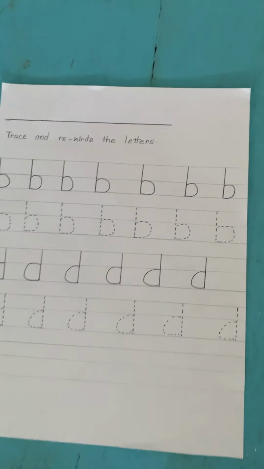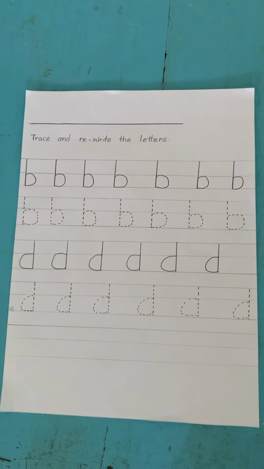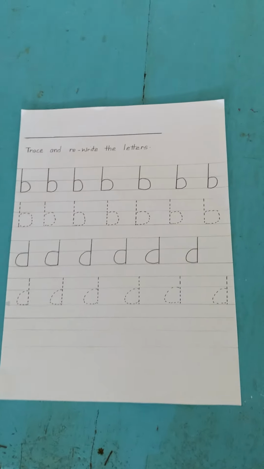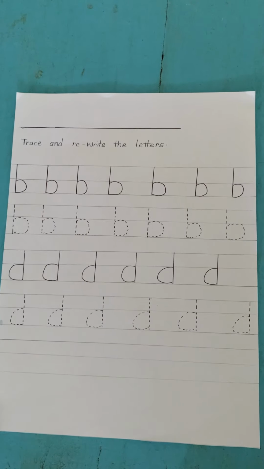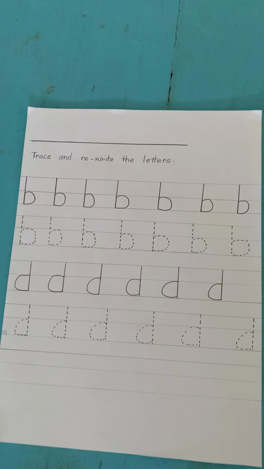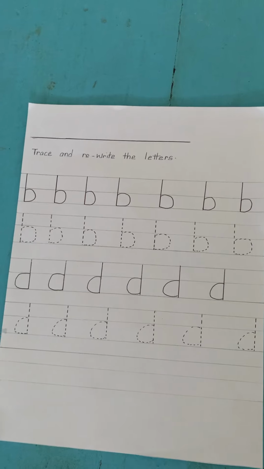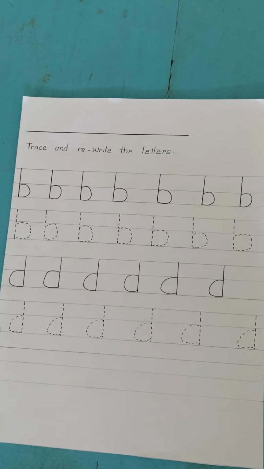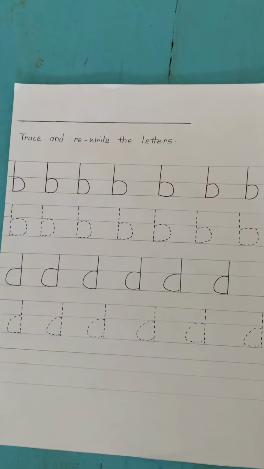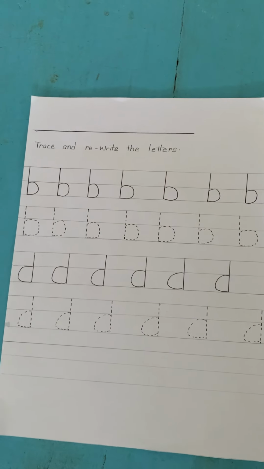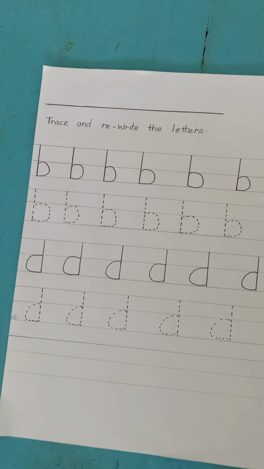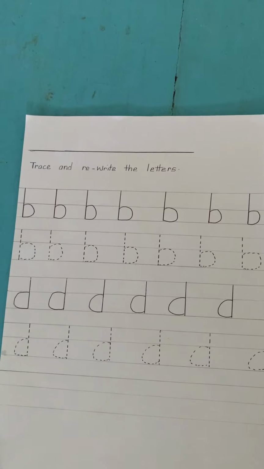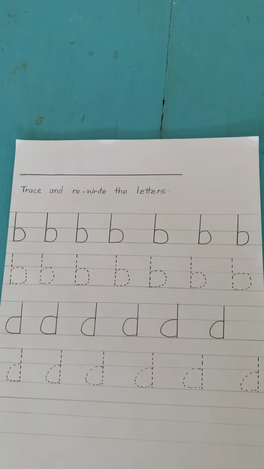Now we're going to do activities. Here I have an activity for group 1. On this paper here, it says to trace and rewrite the letters. On this paper, we have two different letters. First, if you look at the top, we can see the letter what? Group 1, we can see the letter B. Very good, we can see the letter B. Now I want you to trace the letter B there.